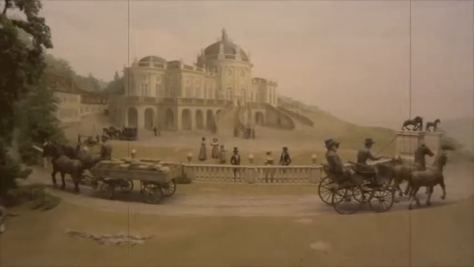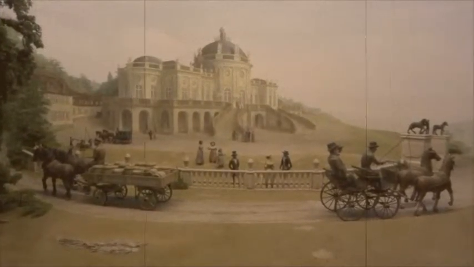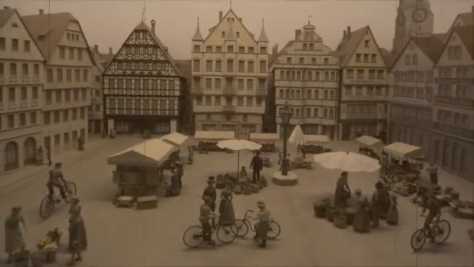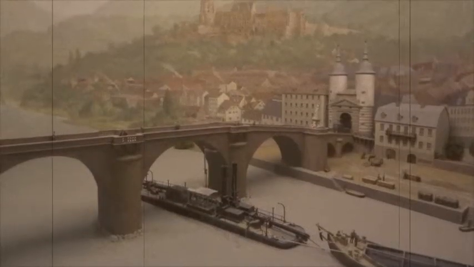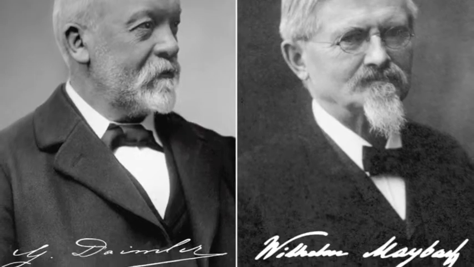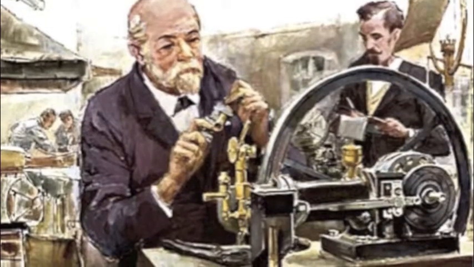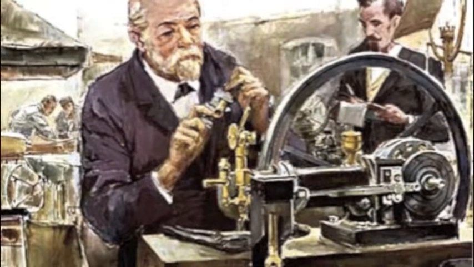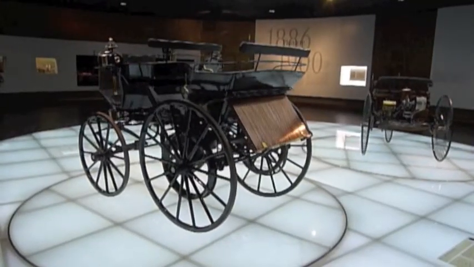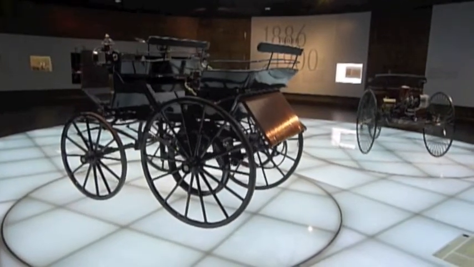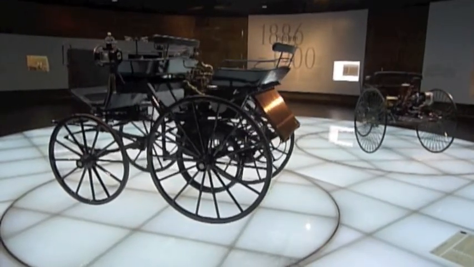Before the advent of the automobile, people traveled by horse, cart, or horse-drawn carriage, bicycle, train, and ship. In 1885, German engineers Karl Benz, Gottlieb Daimler, and Wilhelm Maybach built the first gasoline engines, and in the next year, Karl Benz filed a patent for a three-wheeled vehicle driven by the gasoline engine, and thus gave birth to the world's first motor car, or automobile.